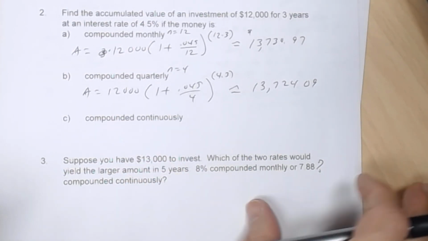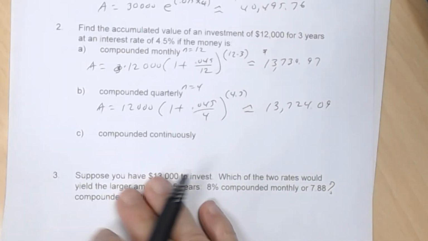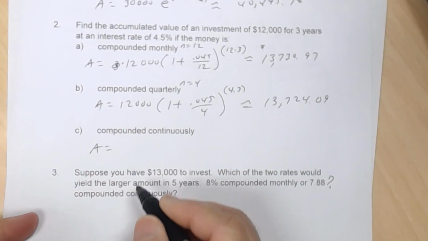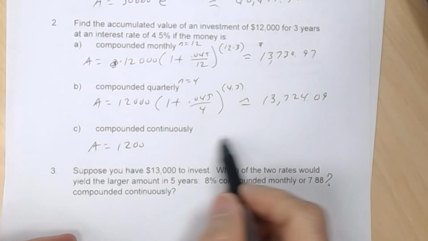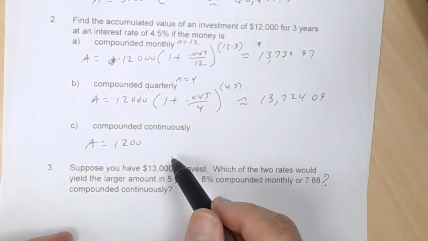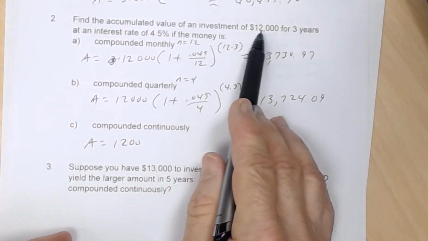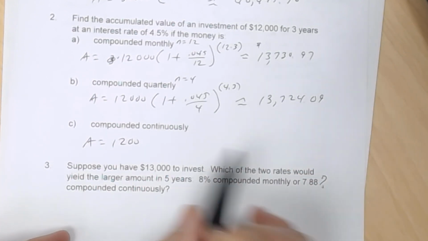So remember for that, you can use the PERT formula. It says continuously, that's the PERT formula. So we get A equals 12,000. Now, this answer should be more than these two, correct? Because continuously it implies an infinite number of times. You're still using the same values up here, so that should obviously be more than these two.